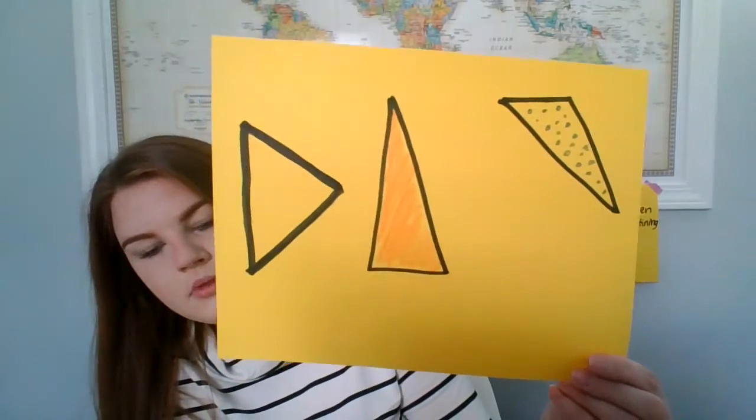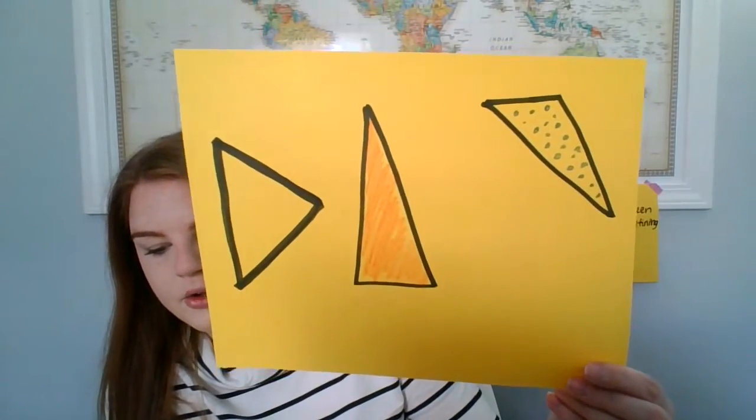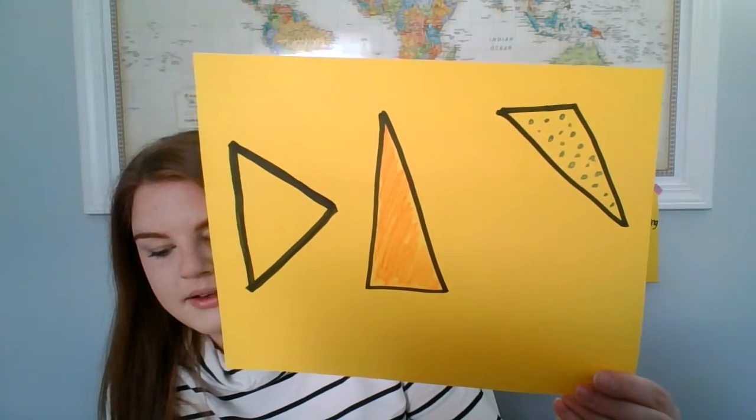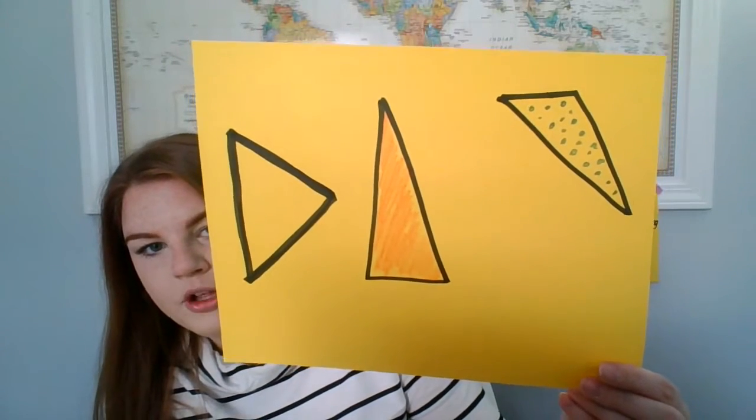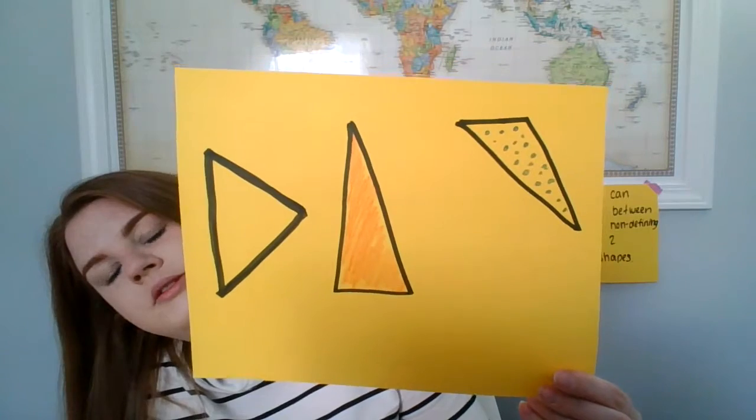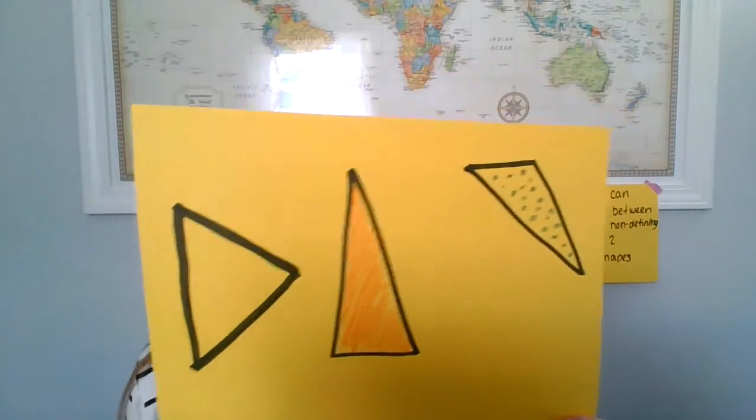Okay, so we're going to keep it going with the triangles, and we're going to take a peek at these triangles that Miss Lumsden drew. And again, I want you to look at them and see what you notice, what's the same, what's different about these shapes.